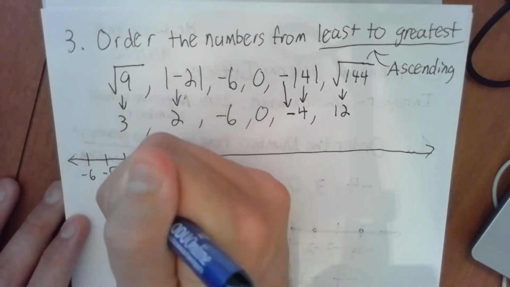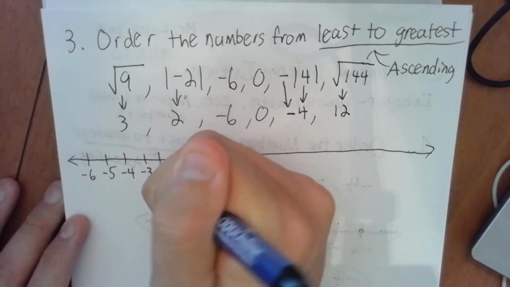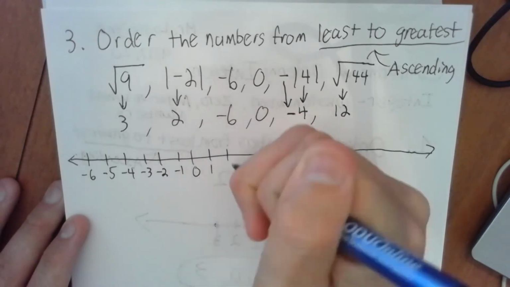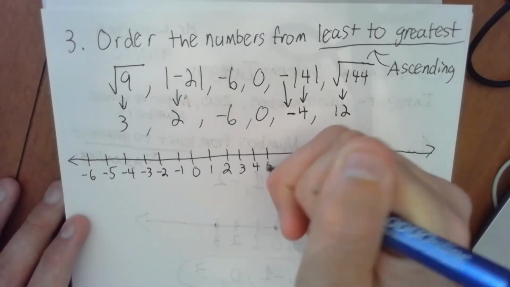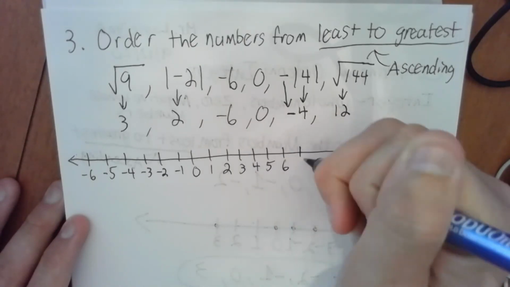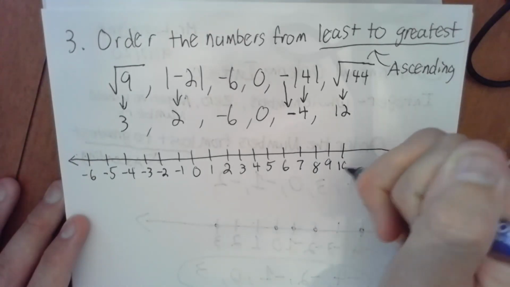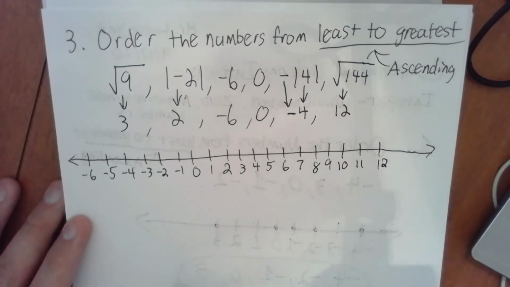Negative 6, negative 5, negative 4, negative 3, negative 2, negative 1, 0, 1, 2, 3, 4, 5, 6, 7, 8, 9, 10, 11, and 12. So now I've encompassed all my numbers in my number line.